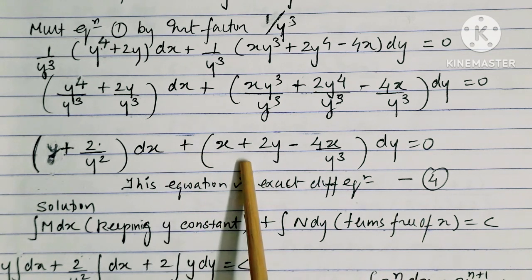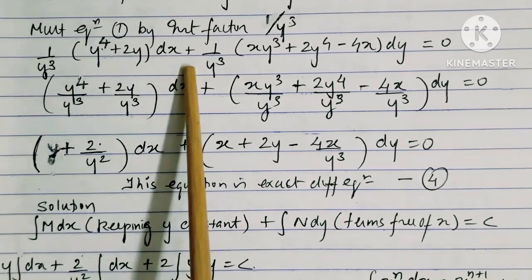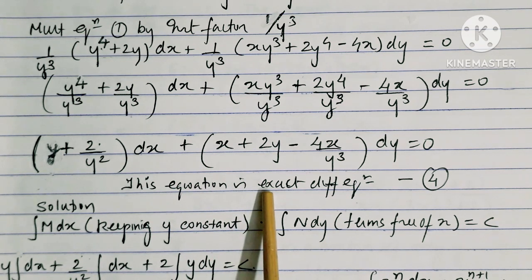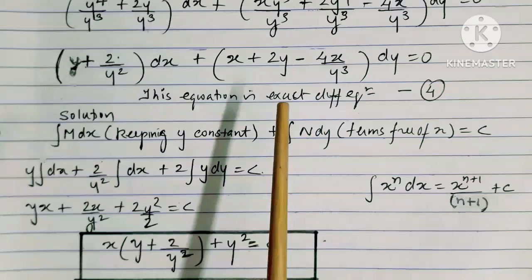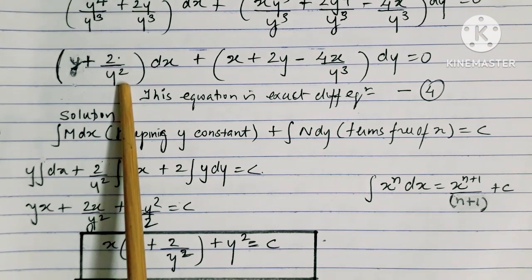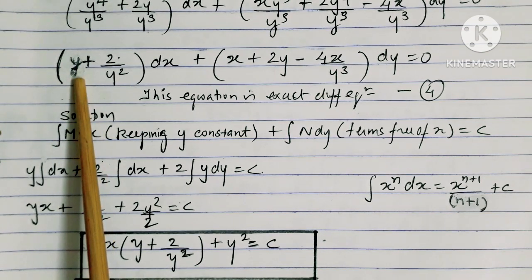Now equation 4 is obtained by multiplying the given differential equation by the integrating factor. So equation 4 is an exact differential equation, and the solution to this is integral m dx keeping y constant plus integral n dy integrating only those terms in n which are free of x is equal to some constant c. Now m is equal to y plus 2 by y square, and we have to integrate m with respect to x, treating y as a constant.